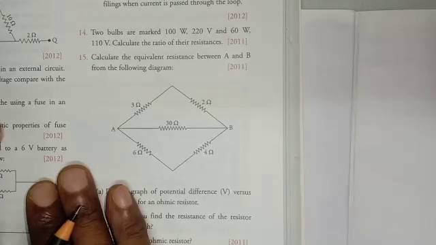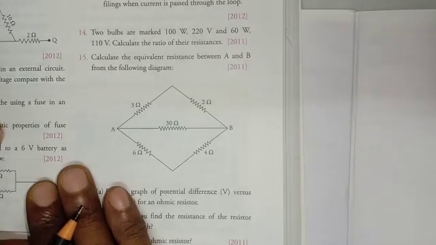Good afternoon to all. Today I am going to solve some numericals on the chapter Current Electricity, the numericals on chapter Current Electricity for class 9 and 10.